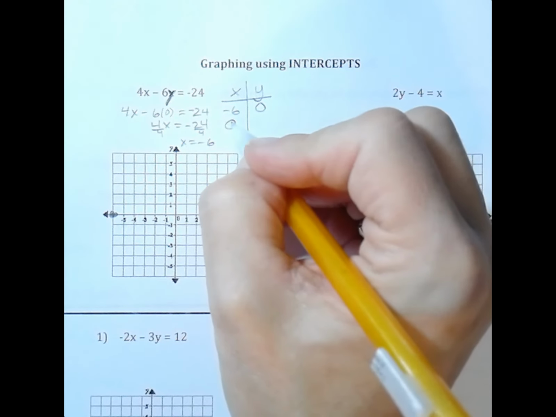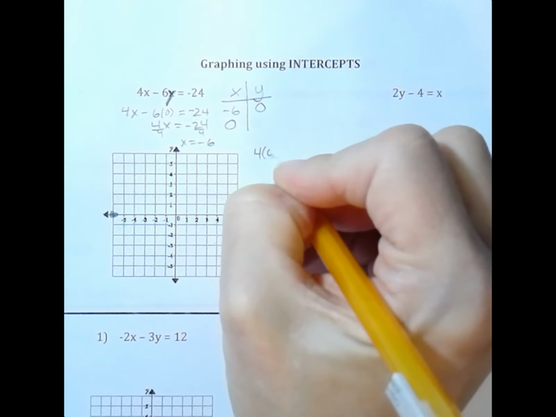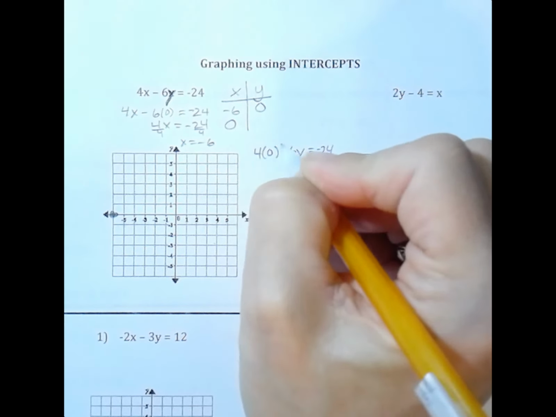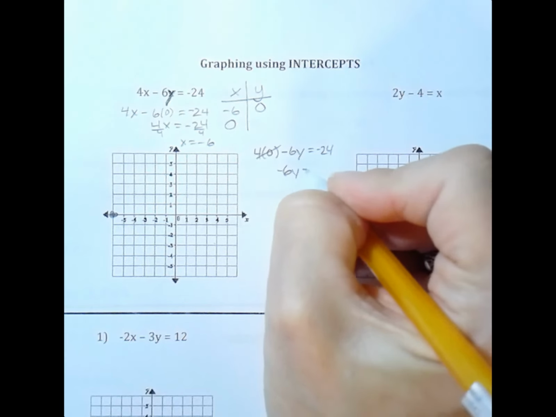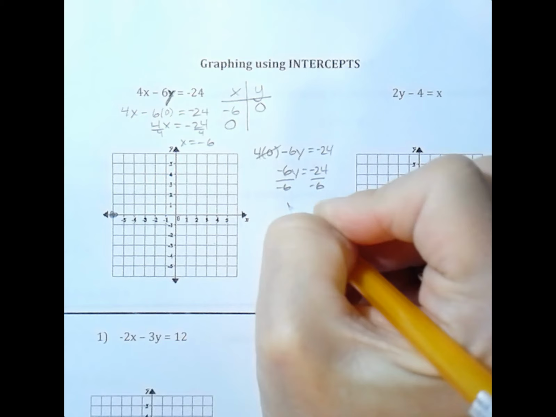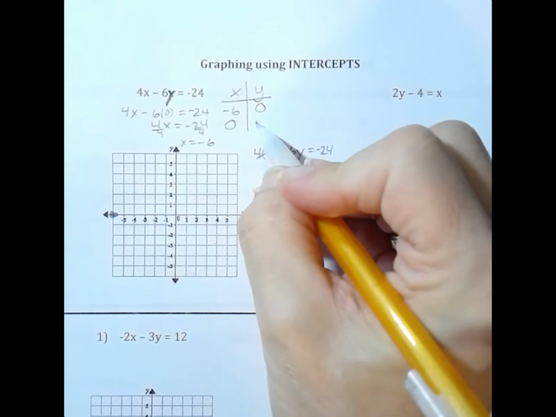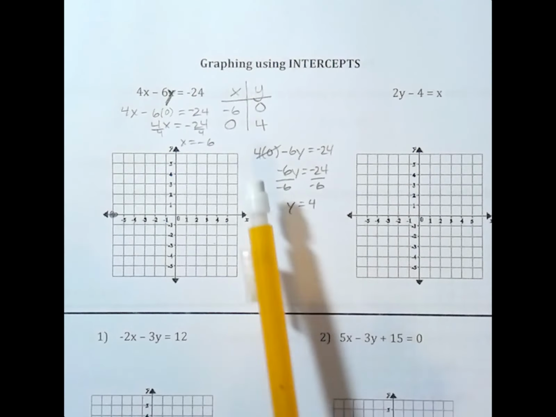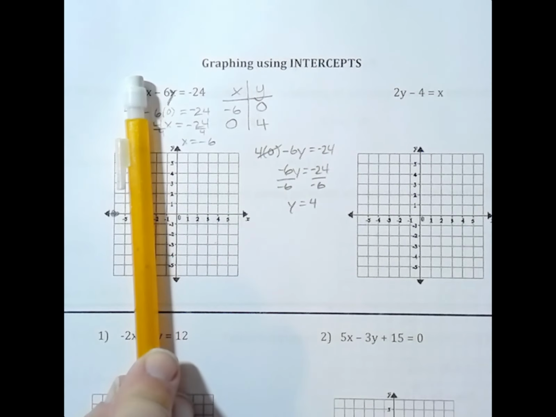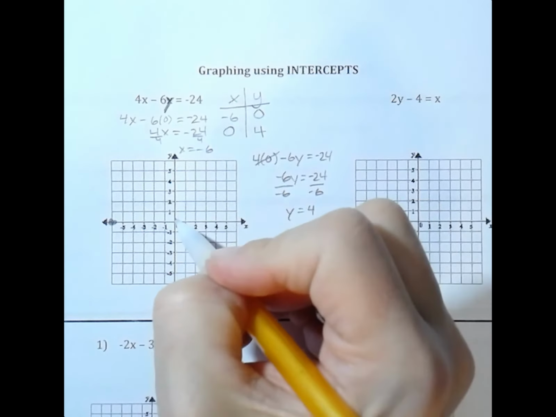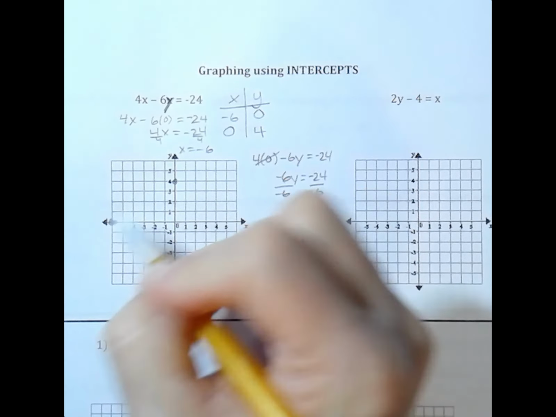If we put a 0 in for x, four times 0 is 0, so negative 6y equals negative 24. Divide by negative 6. We get a y-intercept of 4. Okay, and the little trick is when you plug a 0 in for x, sometimes you can just cover up the x and then solve that equation quickly in your head. But let's graph our y-intercept of 0, 4, and then there's your line.